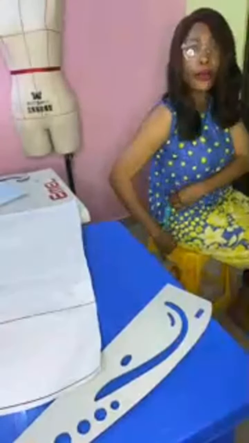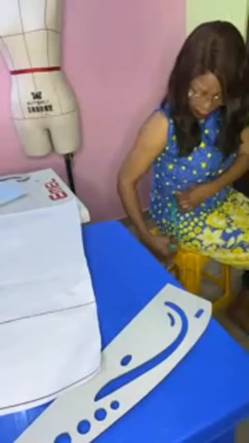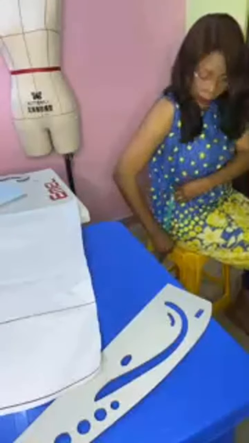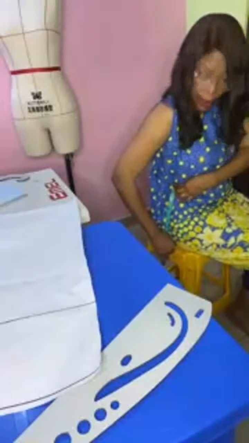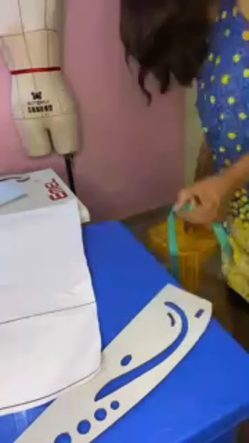So this is what I'm going to do. I'm going to take it to this point like this from my waist, so that is what I will use to know my line. So you can see what I'm doing. I'm using 11 inches. So that's what I'm going to use for my crotch line. So I'll add 1 inch to it to make it 12.